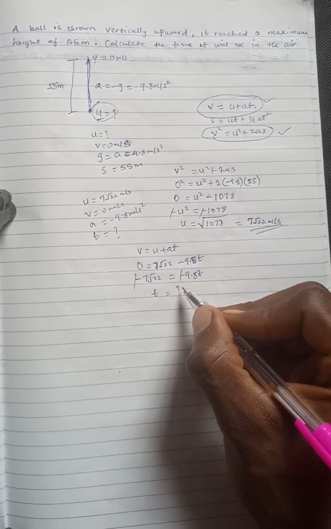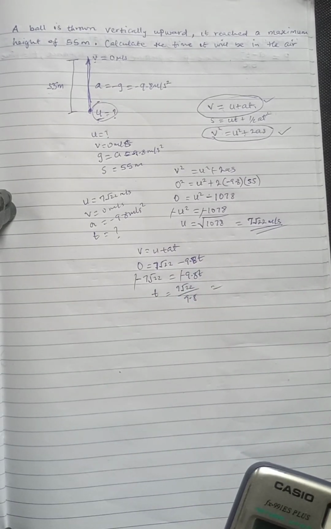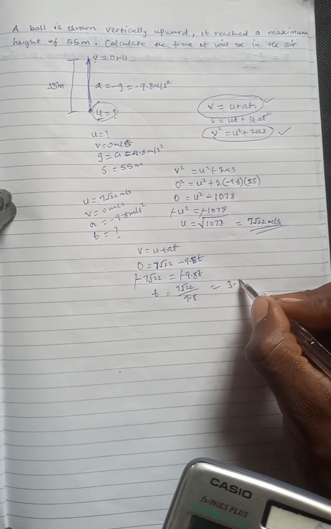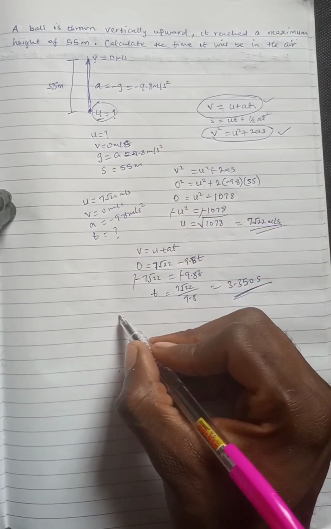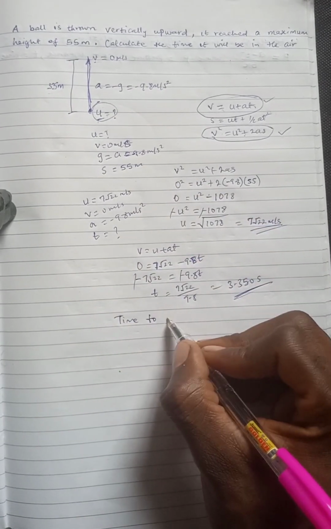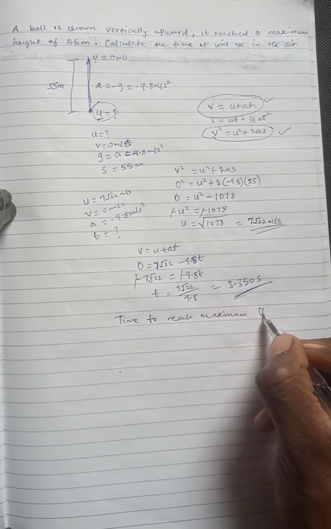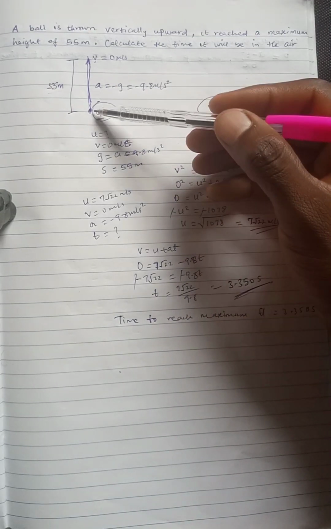So our T will be 32.8 divided by 9.8, which should give us 3.35 seconds. So this is the time to reach maximum height.